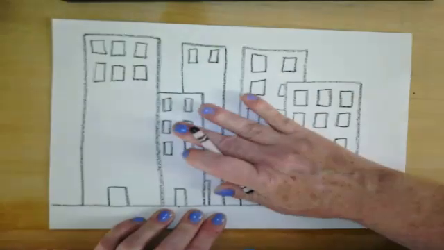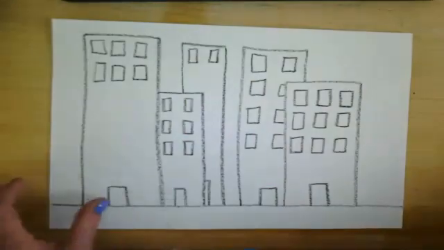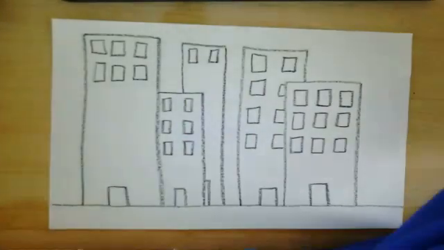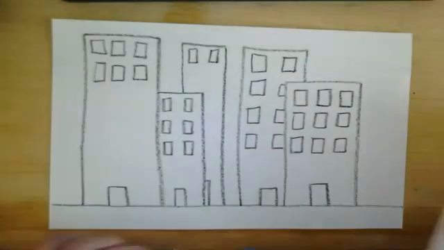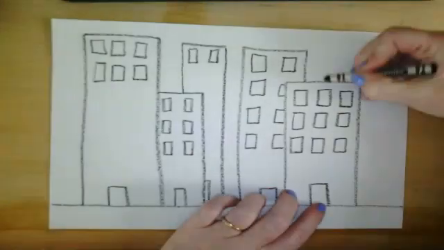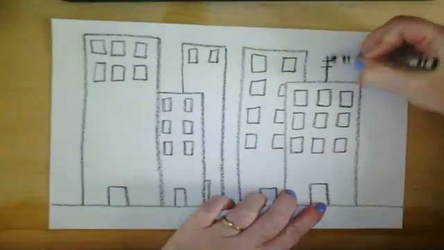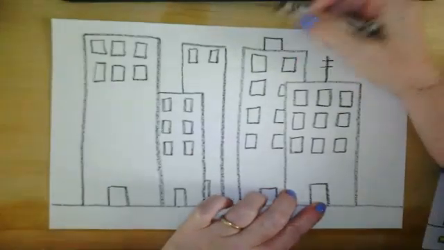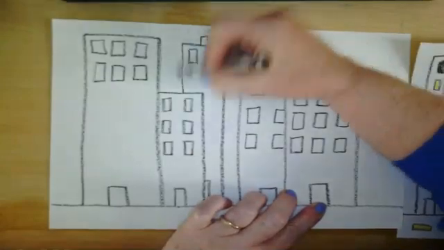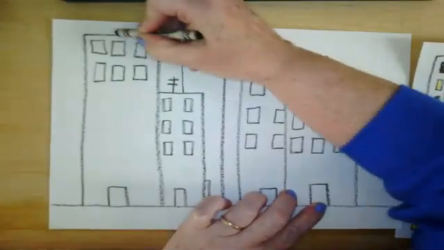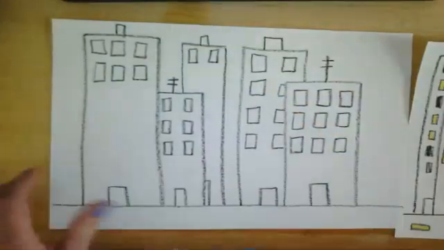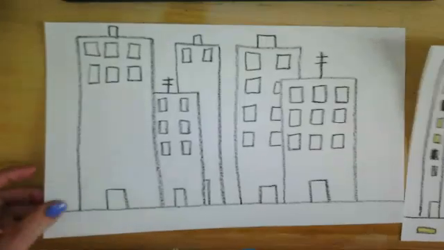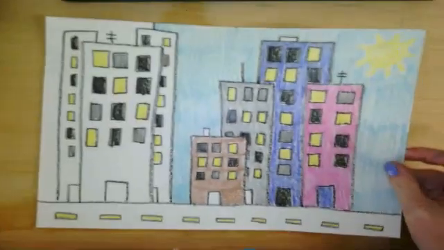Okay, I'm going to stop and I'm going to grab one that I had been working on yesterday. The tops of the building sometimes have these antennas. Sometimes they have these pipes. So I'm going to draw some of those. And then here's my example from yesterday.